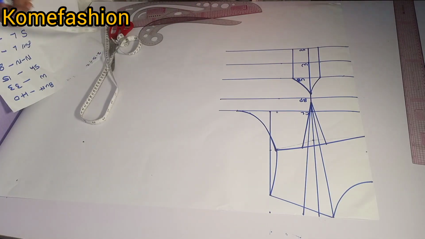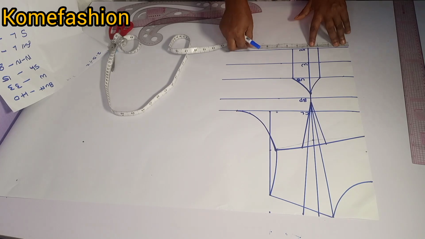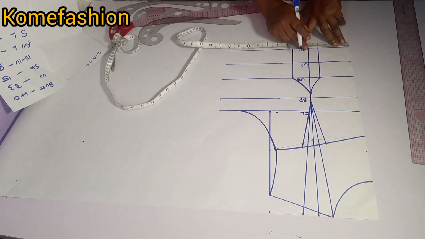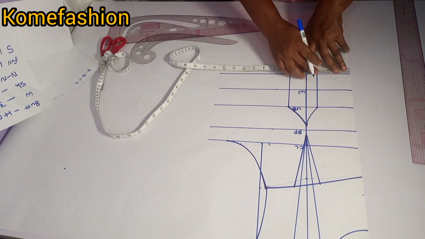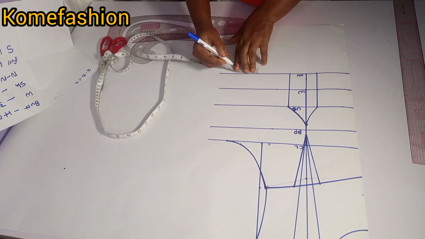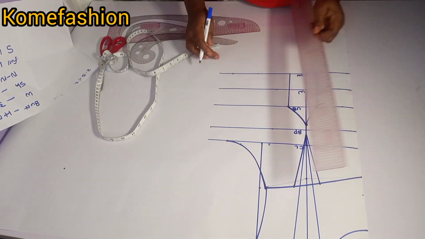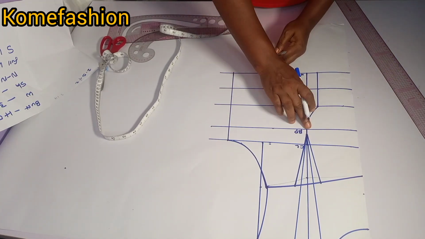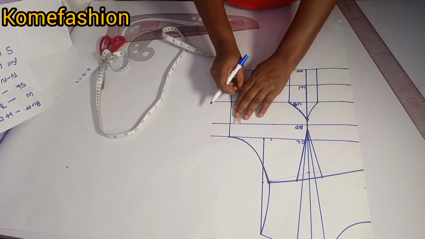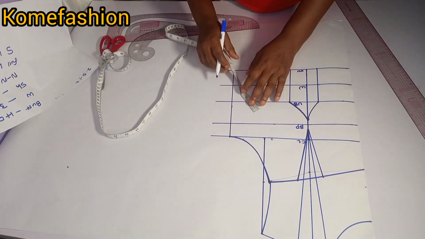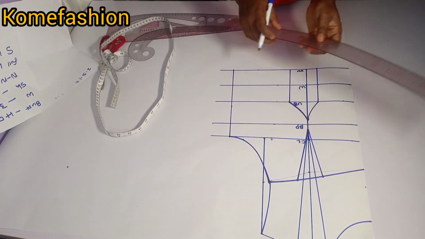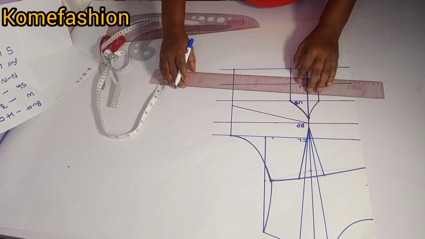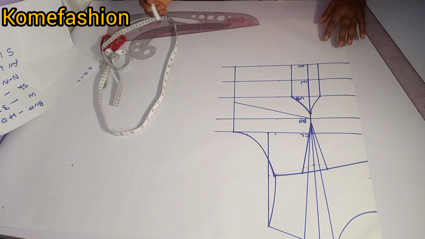So after that now, I'm going to take my waist measurement. Okay, so my waist measurement is 8.5 plus this 2.5 that I've taken for that. We have to return the 2.5 because we'll be cutting it away. Okay, so I'm going to connect a straight line like so. Then from the bust point, which is the nipple point, I'll come down by 2 inches on the side. Then I'm going to connect from the 2 inches to the bust point area. Can you see?